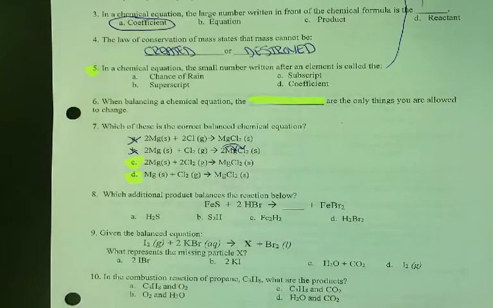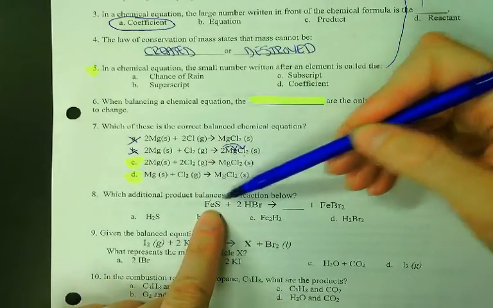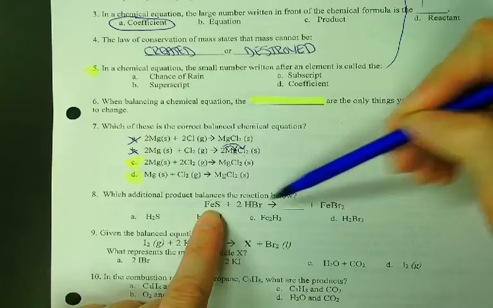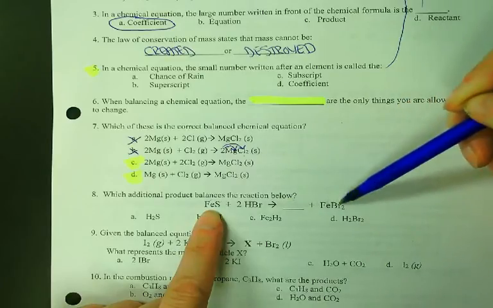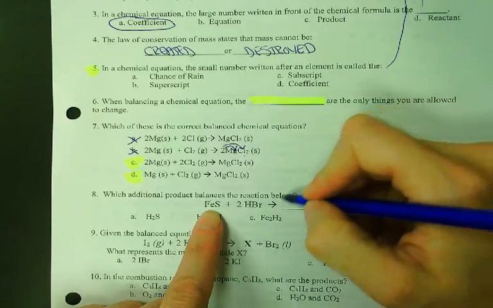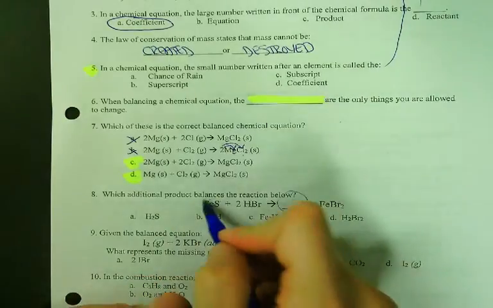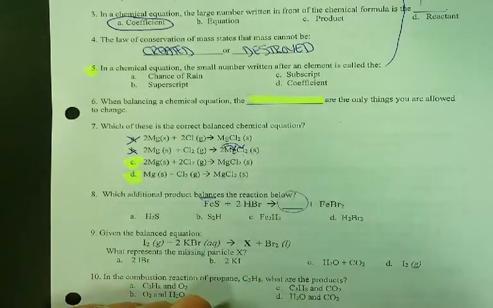Okay. Number 8 is asking you which additional product balances the reaction below. So I've got iron sulfide plus hydrobromic acid equals blank plus iron bromide. Okay, probably iron 2 bromide. So they're asking you to fill in the blank there. Now, it's also asking you to balance. So it's not just saying what is it, but which one's correctly balanced.